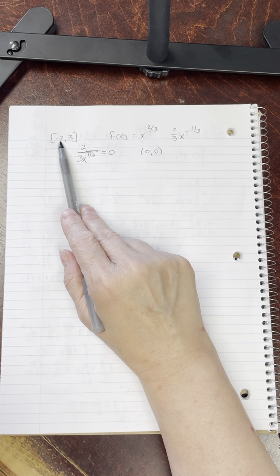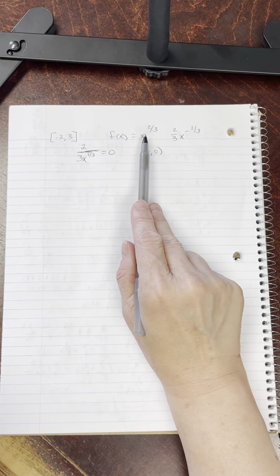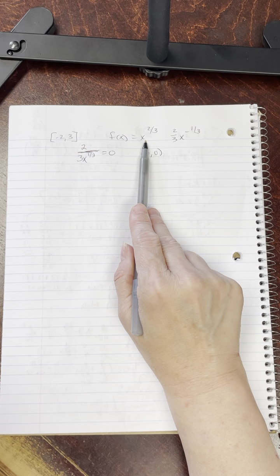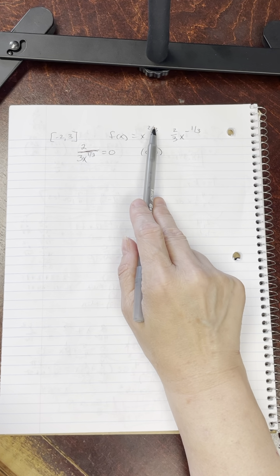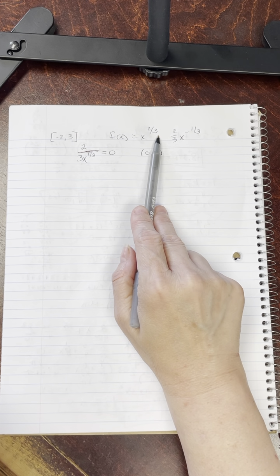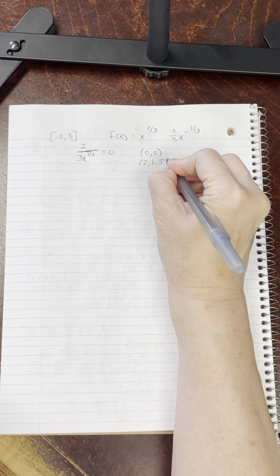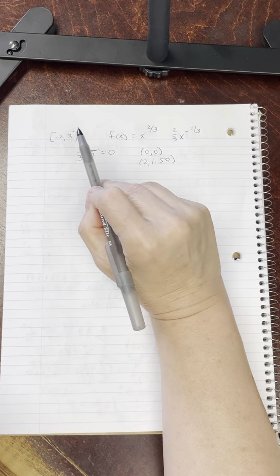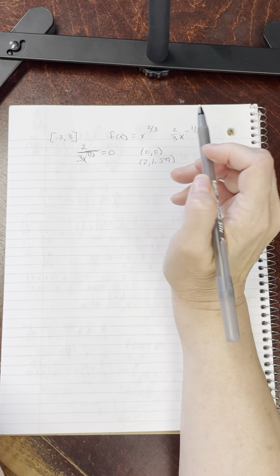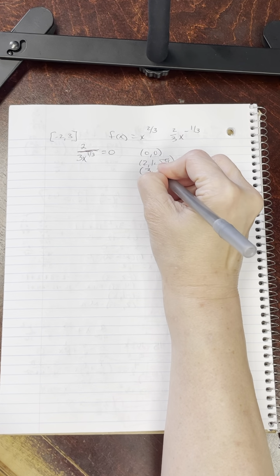Then -2 plugged in, I'm squaring it and then trying to cube root it. The cube root of 4, do this in decimal, gives 1.59. And then plugging in 3 gives 2.08.